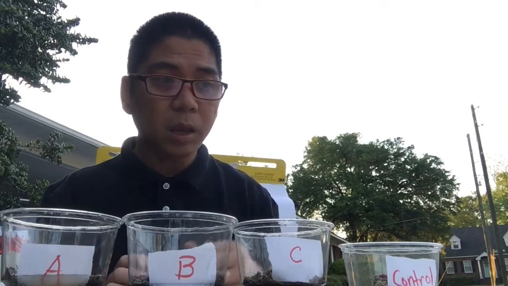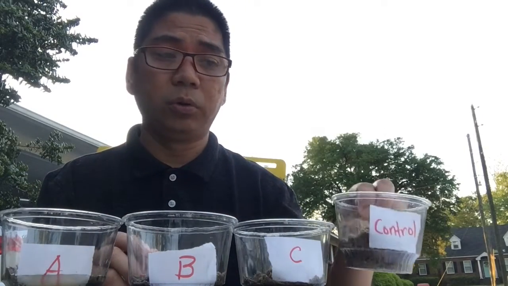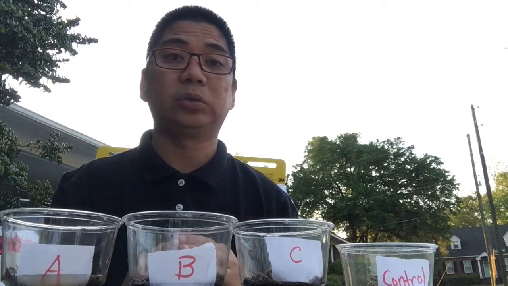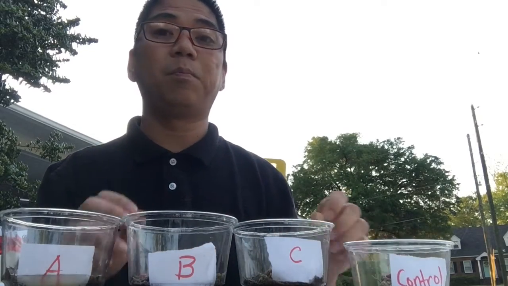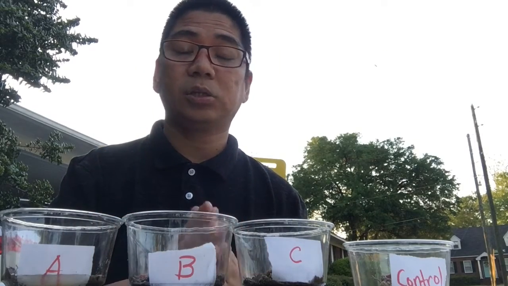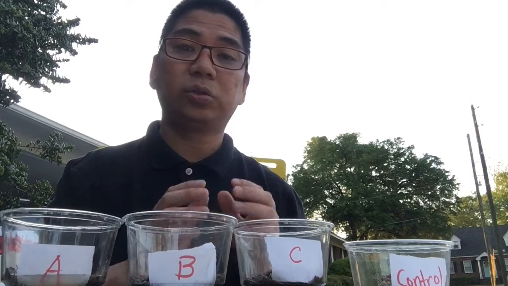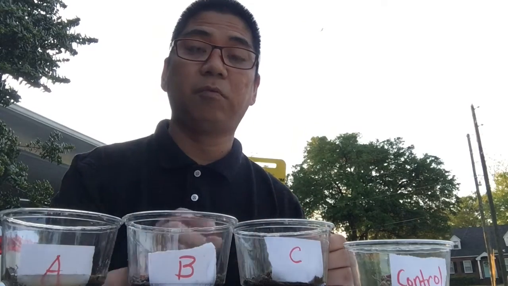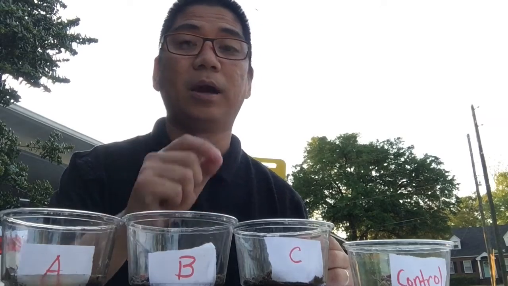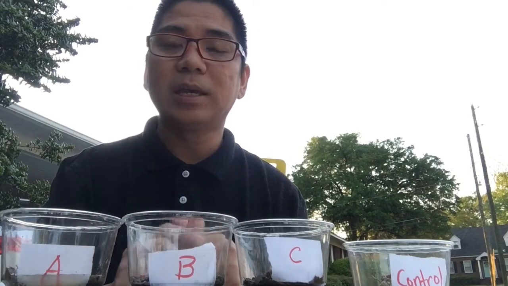Now, what will happen to the control group? I'm not gonna add water to the control group, because the control group will serve as the basis of comparison to these cups. All right, so I'm not gonna treat the control group, except for groups A, B, and C. Now, after 4 weeks, this is now the result.